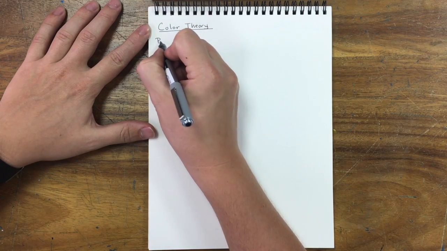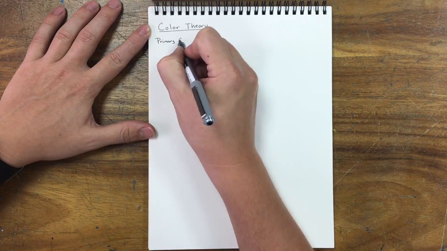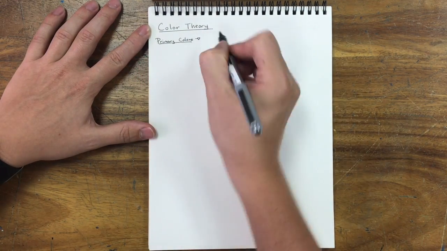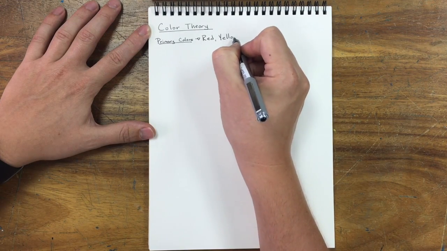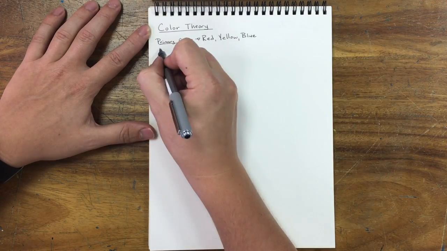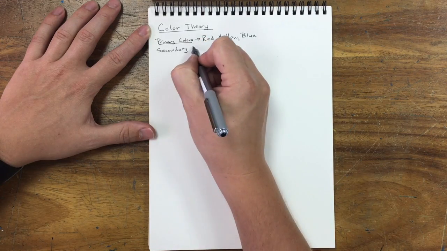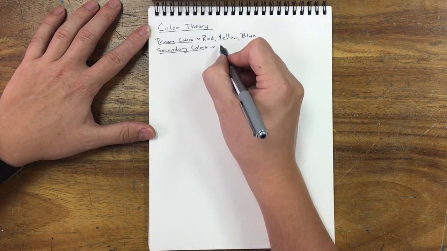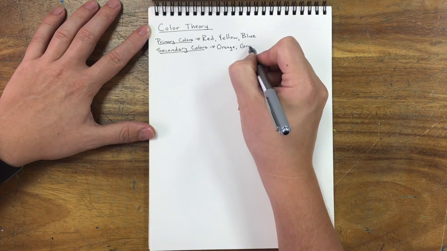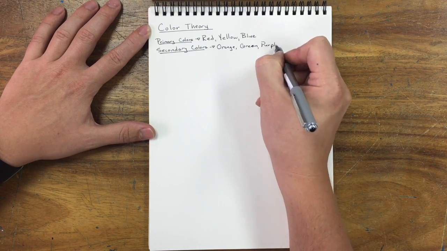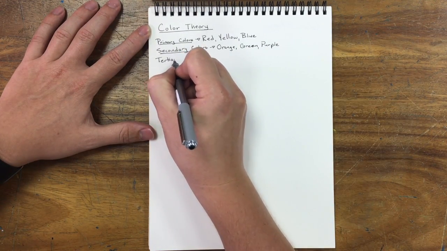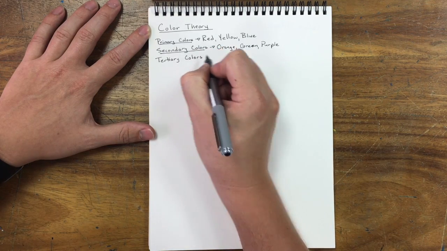For example, if I said primary colors, hopefully you know that those are red, yellow, and blue. And then if I said secondary colors, you would know that those are orange, green, and purple. And then if I said tertiary colors, that's probably one of the things that you don't know yet, but we'll go over that after we've made a color wheel.